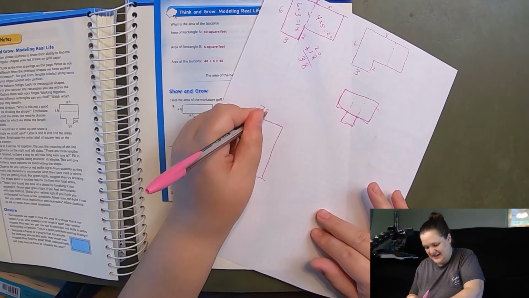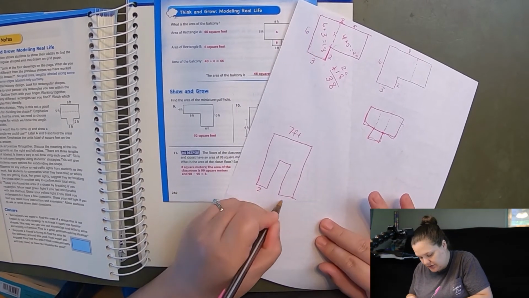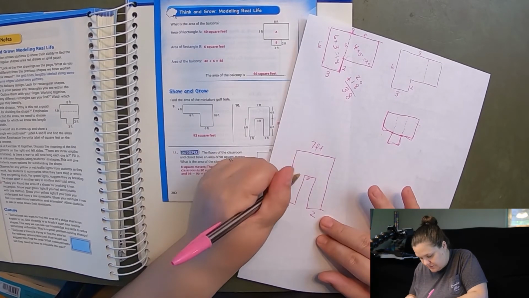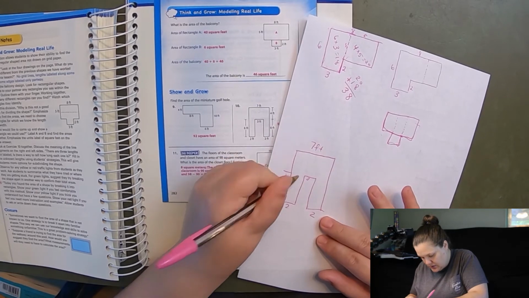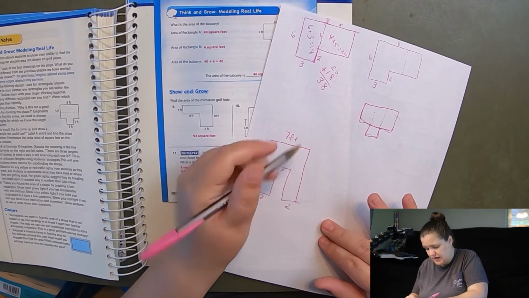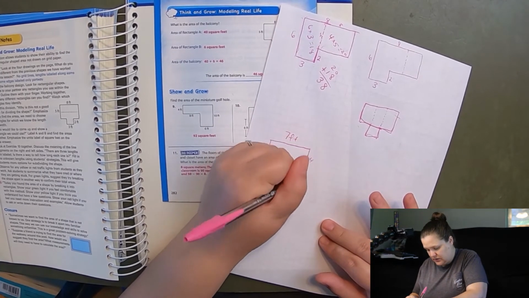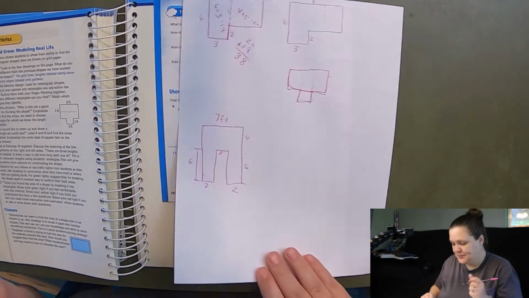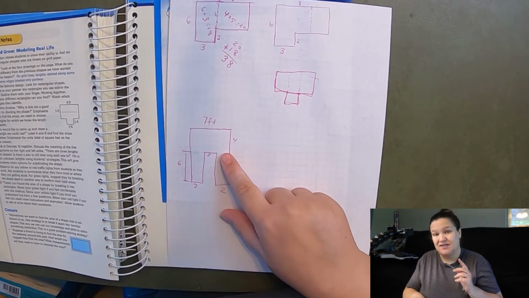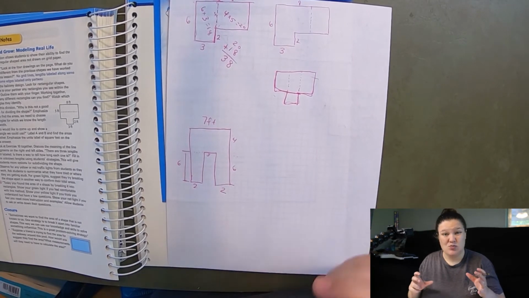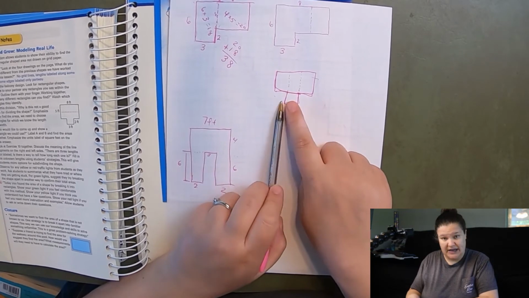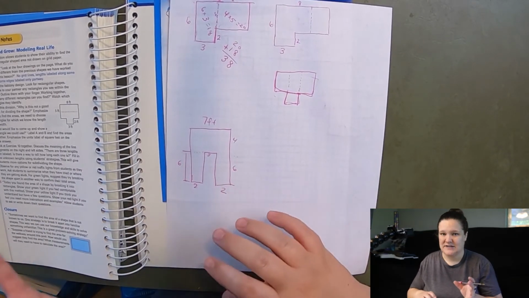Okay, 7 feet. These are both 2. This little guy is 3. From here, so from there, that's 6. And this whole thing, this part is 4, and this part is also 6. So on this one, because of the way it's shaped, sometimes you are going to have to split it up into more than 2. Sometimes you don't have to, and you can find a way to split it up into just 2. This one, you're going to have to split it up into more than 2.